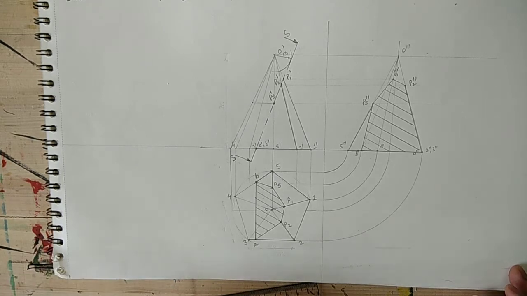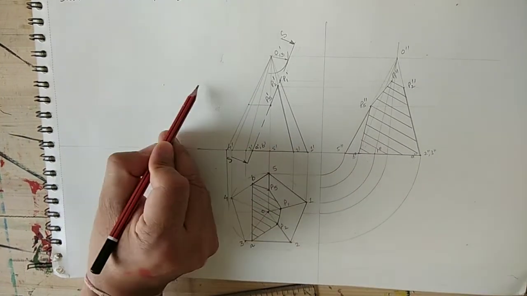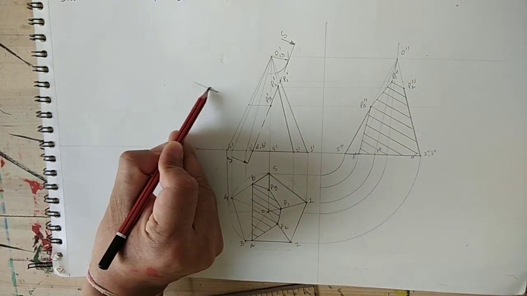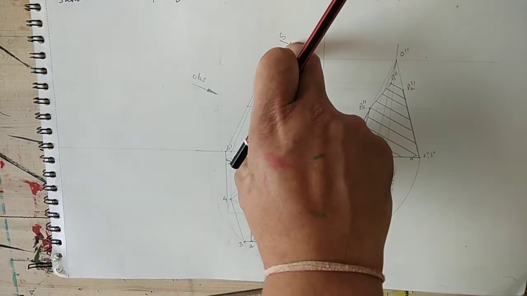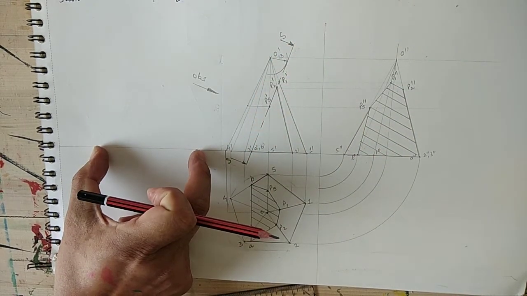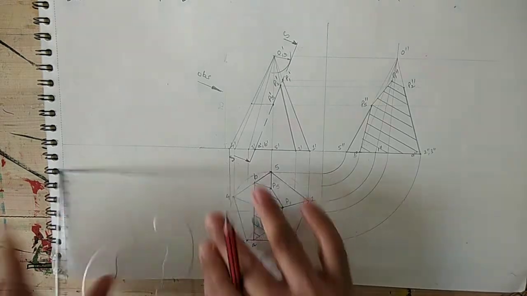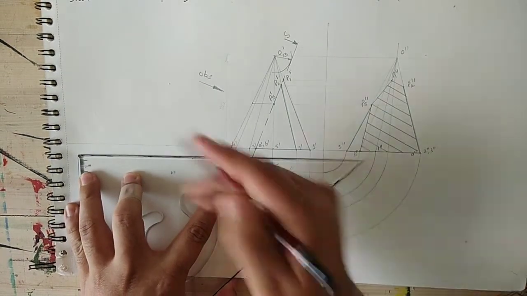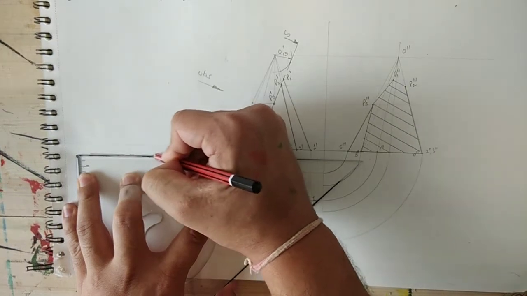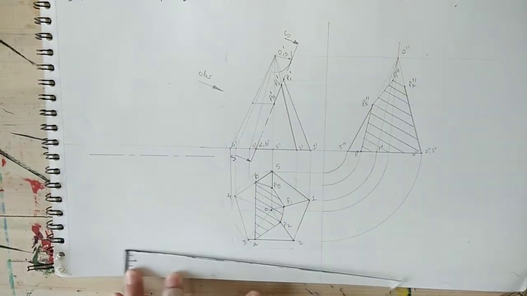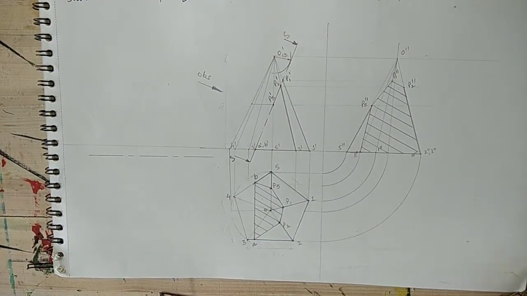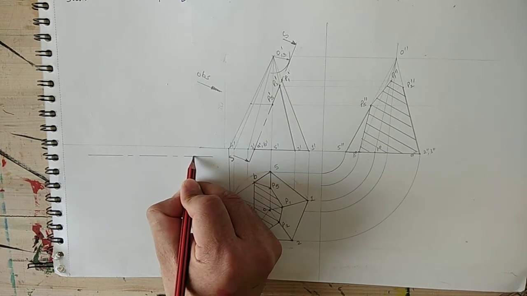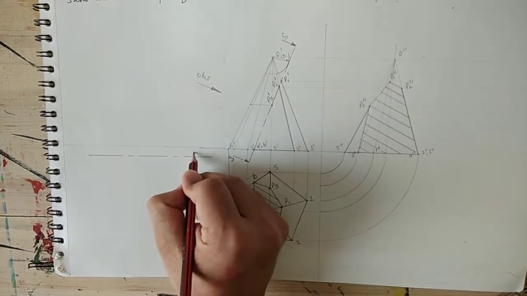Now in the last we have to draw a true shape of the section, and for the true shape of the section the observed position is here. So we have to draw this cutting plane line parallel with reference line here. Then mark all points over the reference cutting plane line. Suppose this point is P1 dash.